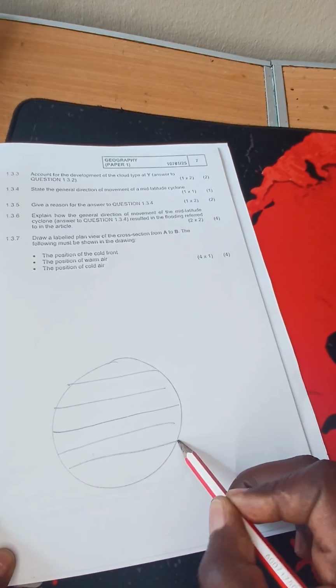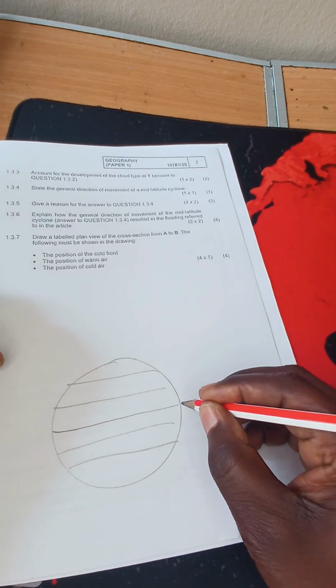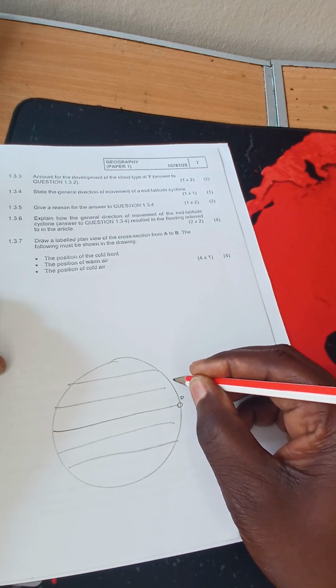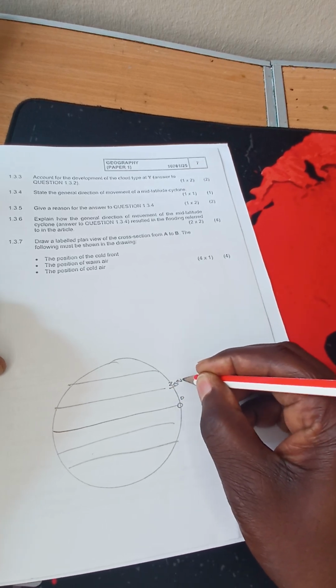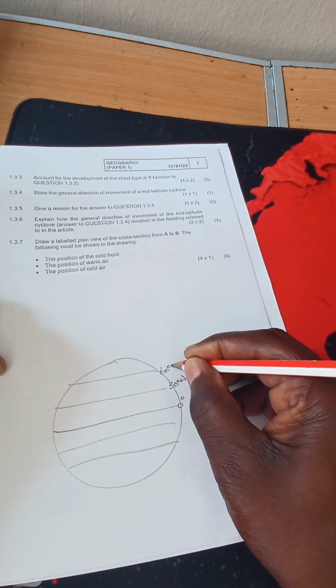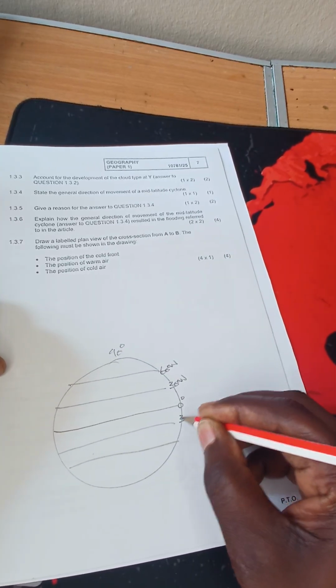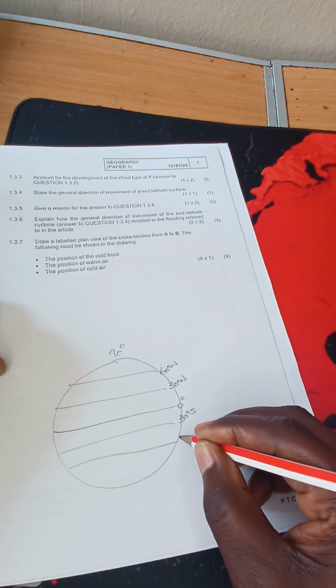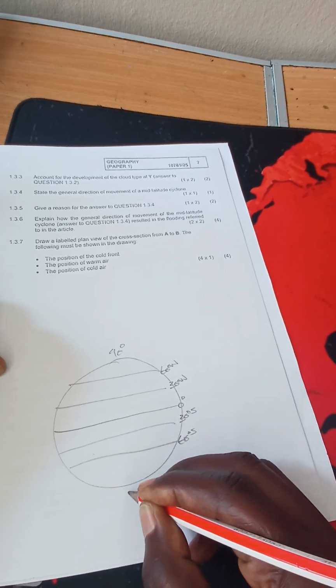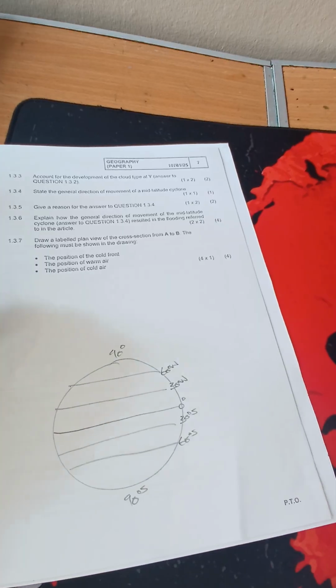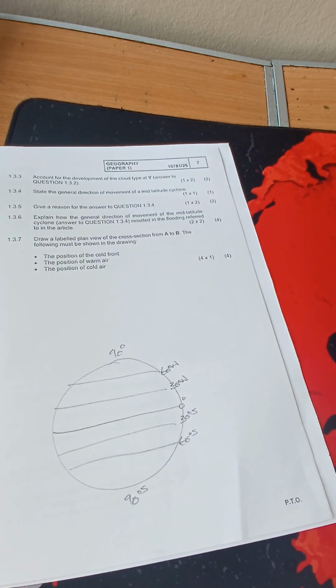The reason why I'm doing this is I want you to understand where this mid-latitude is most active or takes place. 60 degrees north, this is where you've got your 90 degrees. This is where you've got your 30 degrees south, 60 degrees south, then you've got your 90 degrees south. The first thing you should understand when it comes to mid-latitude, guys, is where they occur.